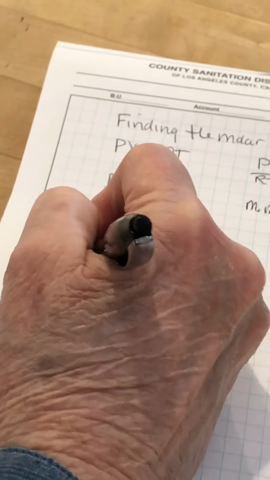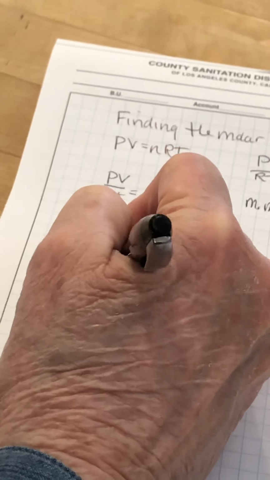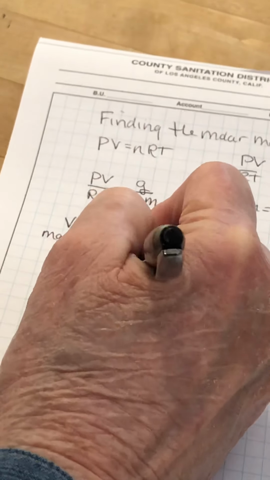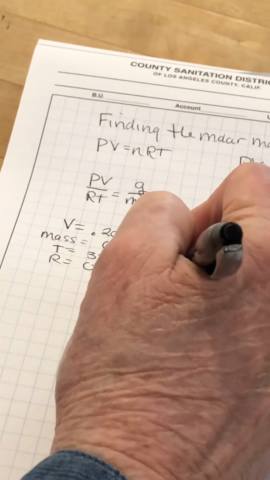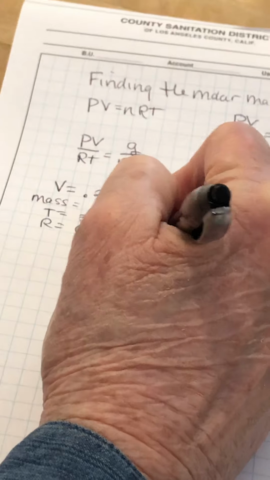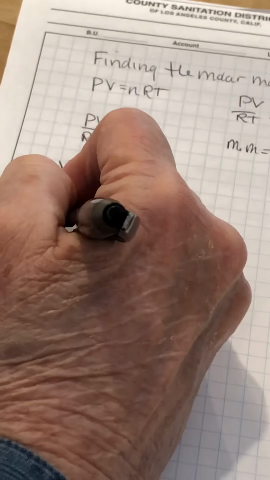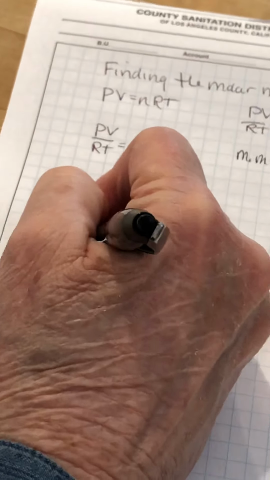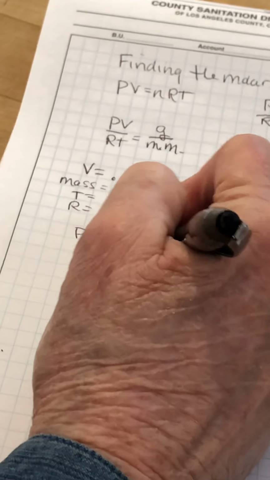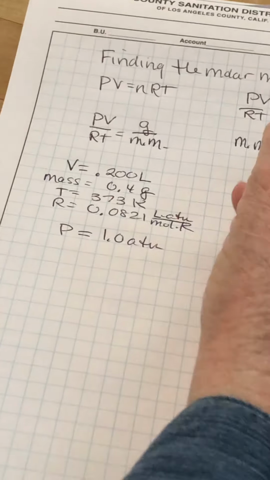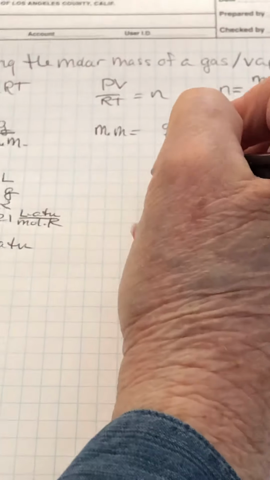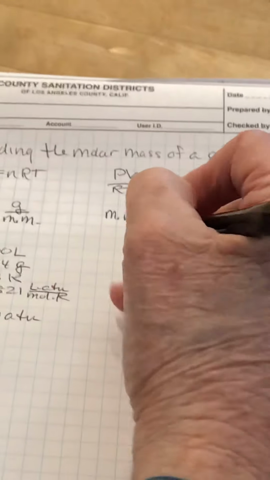R is the gas constant, which equals 0.0821 liter atmospheres per mole Kelvin. And the pressure, because we happen to be very close to sea level at SJ, is 1 atmosphere. You plug it into this equation right here. So the mass is in grams.